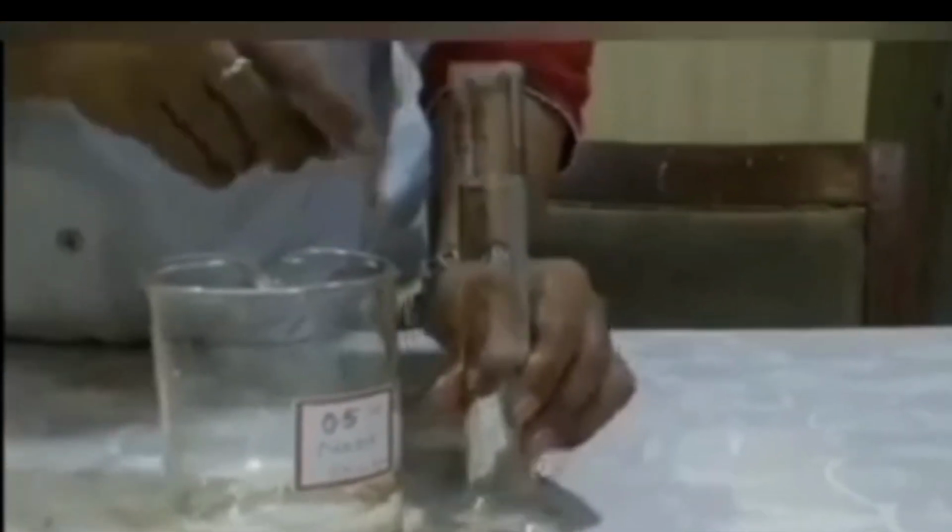Now in the second step, we will take one small beaker. We will take 50 ml of this 0.5 molar NaOH and transfer it into the small beaker.